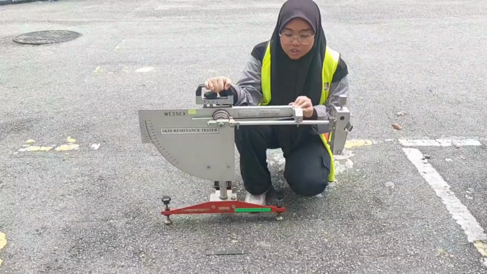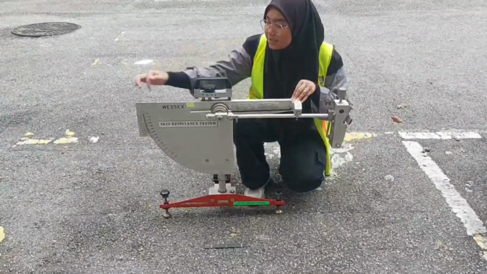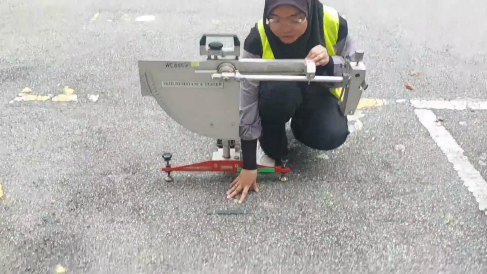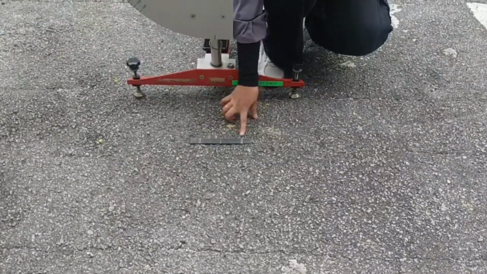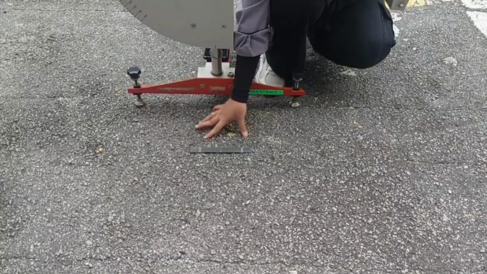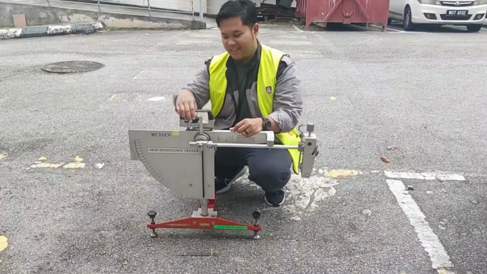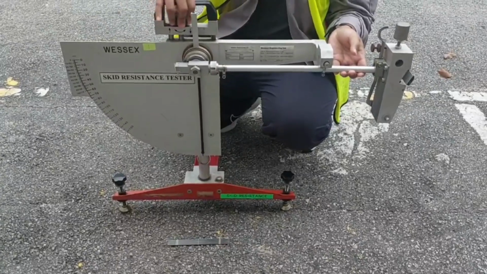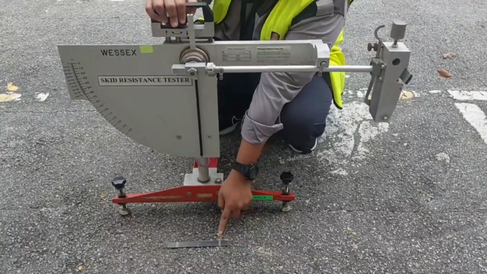After we ensure that the needle is already calibrated to the zero value, now we need to place the measurement into the contact part, and we need to ensure that the distance from point A to point B is between 10 to 12 cm. After that, we need to lower down the pendulum arm until the rubber touches the 3 points of the measurement.